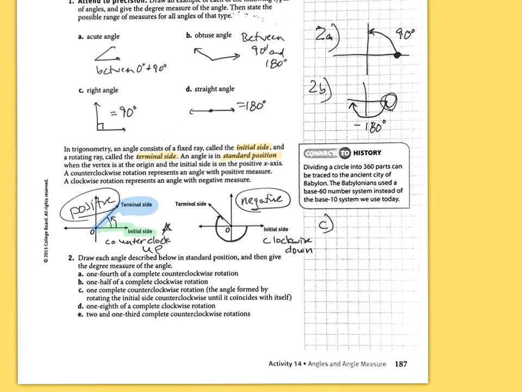For part C, it says 1 complete counterclockwise rotation, otherwise known as the angle formed by rotating until it coincides with itself. It says counterclockwise, so we're going up, and then you come all the way around. Now, offset that so that they don't line up perfectly, and we know once around is 360 degrees. You want to avoid it looking like a circle, because we cannot tell where you started and where you stopped. So it's important that they are kind of offset, whether you go a little bit beyond to the right or a little bit beyond to the left. Please make sure that we can see the arrow and the direction that it's spun.